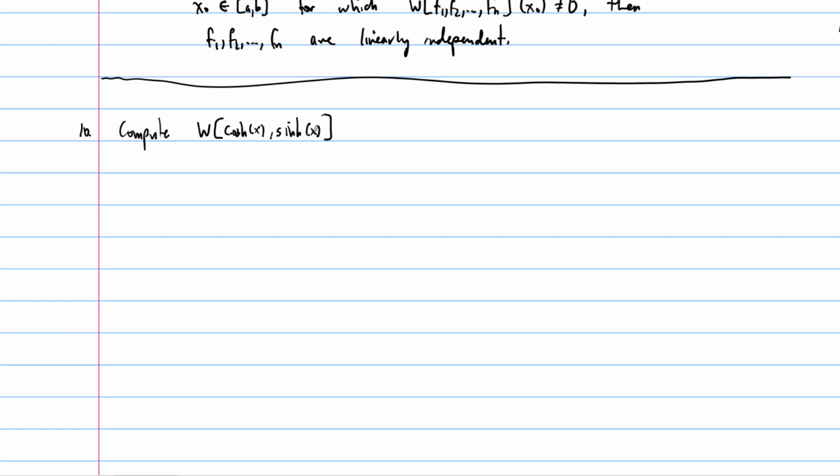All right, there's only two functions here, right? So that means that we only have to worry about the first derivative. These functions are actually infinitely differentiable, so we could take as many derivatives as we want, but we don't have to for this one.